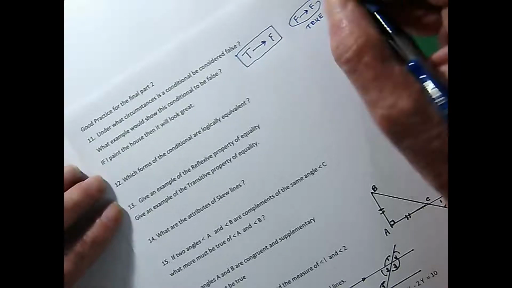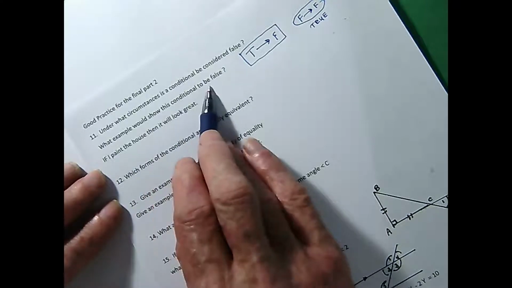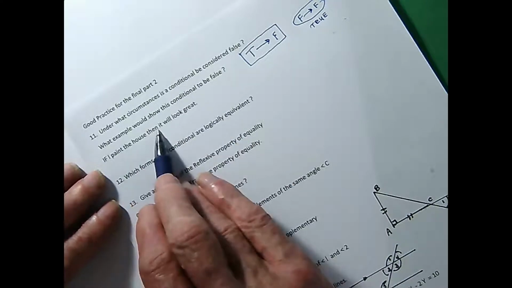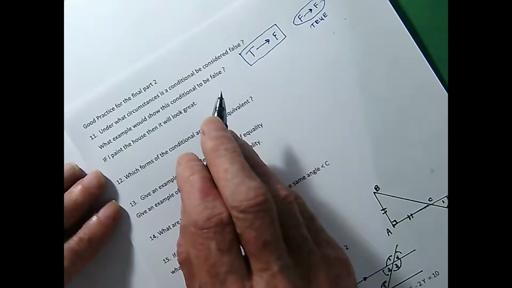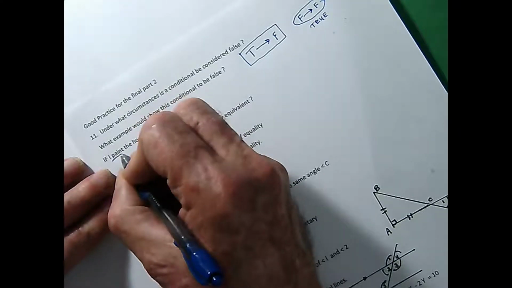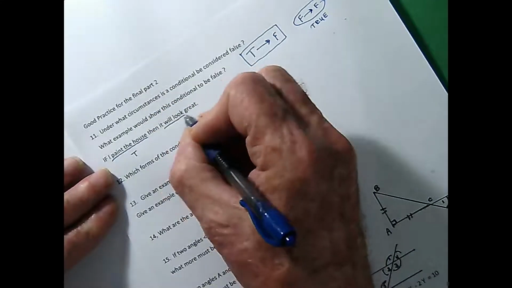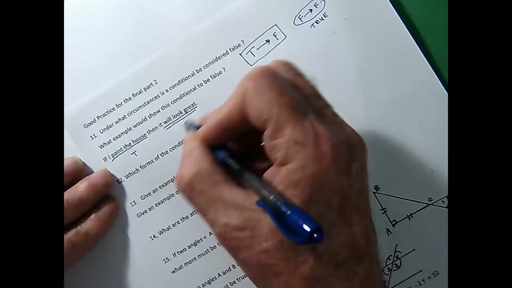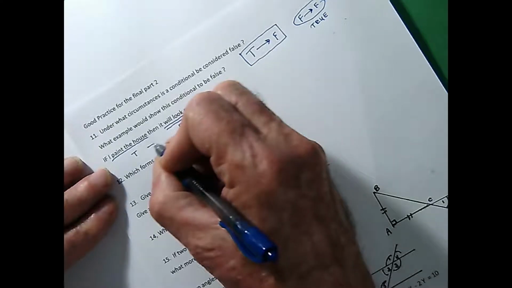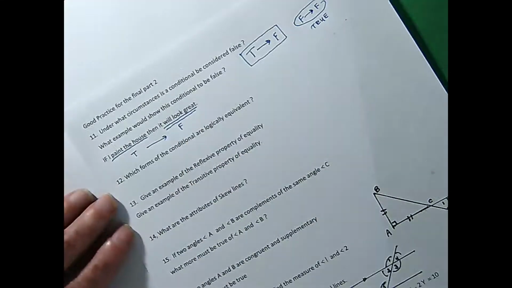class. And then I go on to ask you, what would show this conditional to be false? If I paint the house, then it will look great. What would make that be a false conditional? You have to say, well, it's when the hypothesis is true, I did paint the house, but the conclusion is not. It does not look great. So what would make this conditional false? If I did paint the house and it did not look great, then you'd say it's a false conditional.